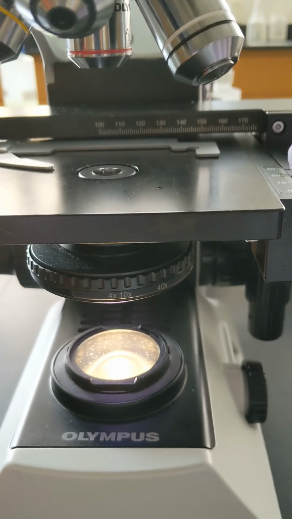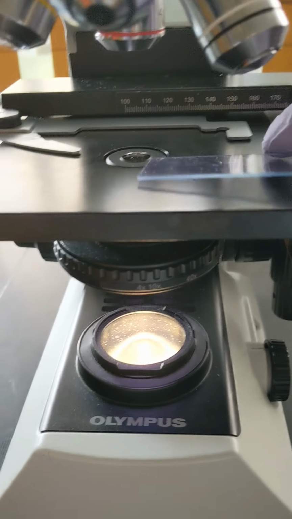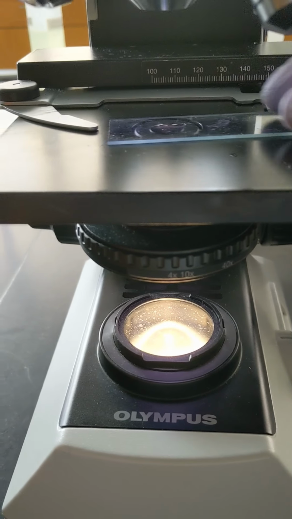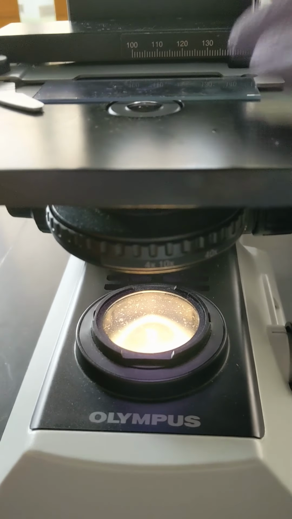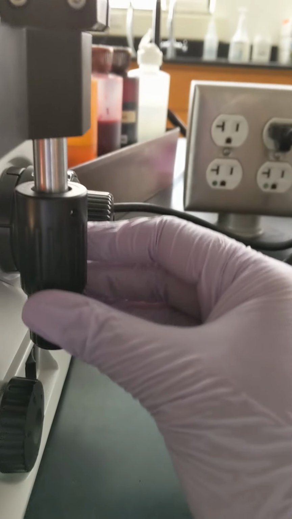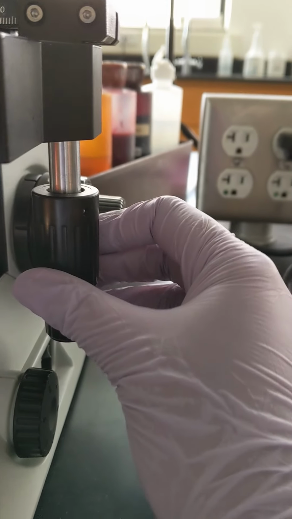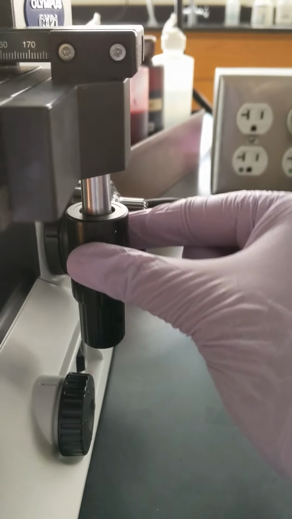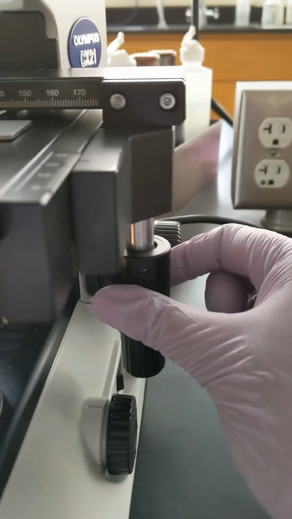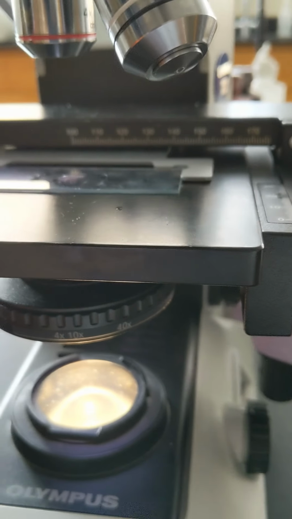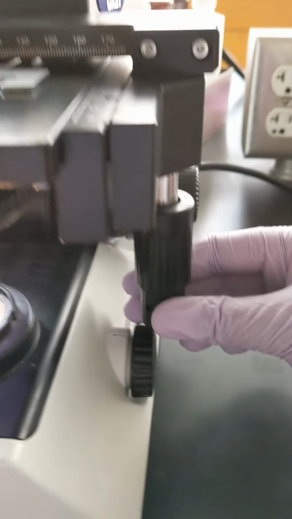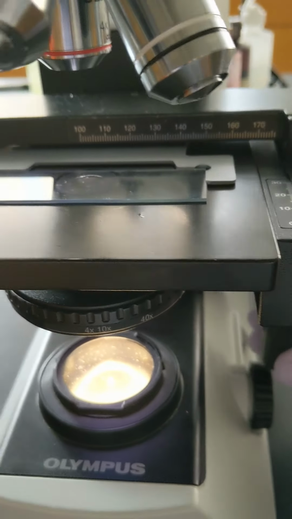This is the stage. This is where you place your slide. There are clips to hold the slide in position. And by moving these two knobs, you can change the position of the slide. The larger knob at the top, you can move this to move the slide up and down. And the small knob, you can move the slide side to side. By moving these two knobs, you can get your specimen to the center.